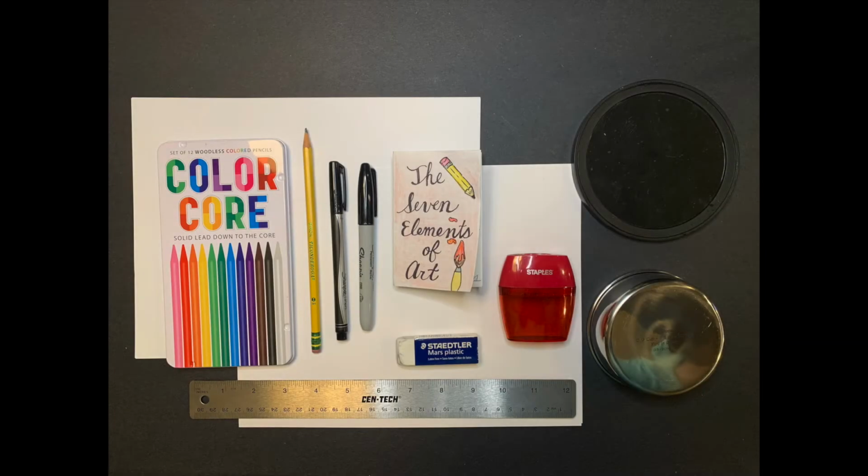Here are the supplies you will need for today: paper for the lesson on patterns, 1 sheet of cardstock for the art project, a drawing pencil, a good eraser, pencil sharpener, black marker, and colored pencils. Some optional items that might be helpful for you as well: 2 different size circles to trace, a ruler, and the Element of Art booklet for inspiration.